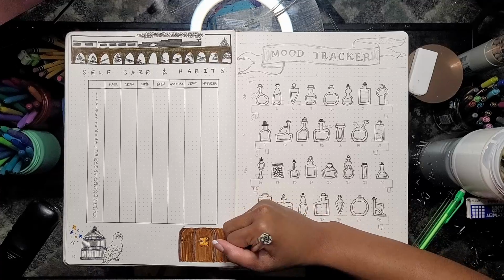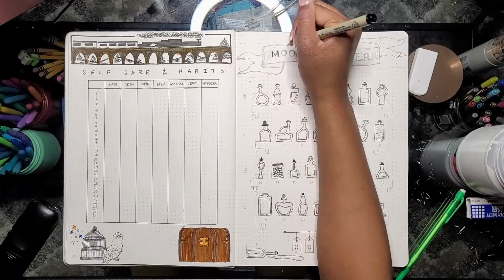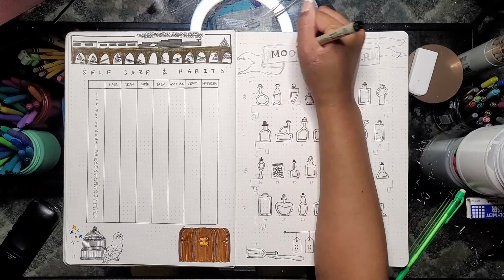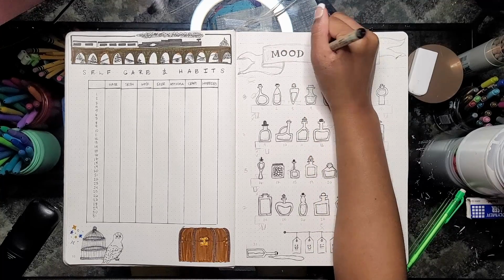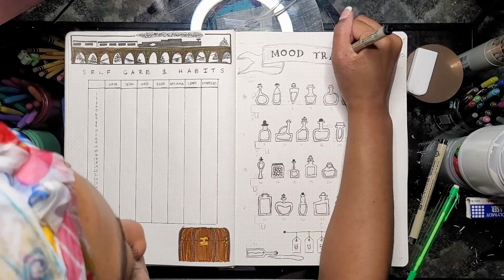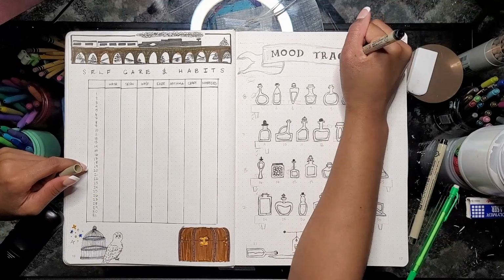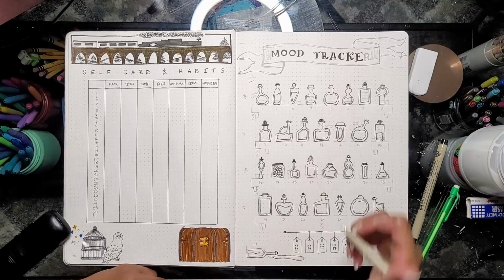I was fine if they were some similar vials, but I didn't want them to be all exactly the same. And trying to figure out 31 different-ish vials of potions, I was like, how different can you make these after you've done so many?